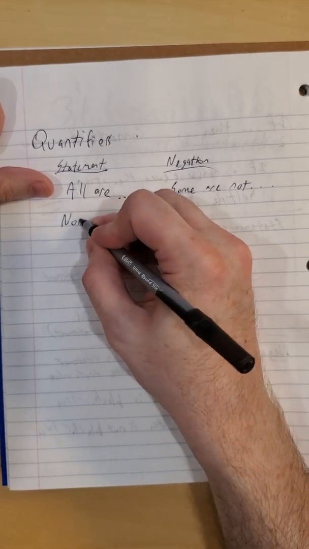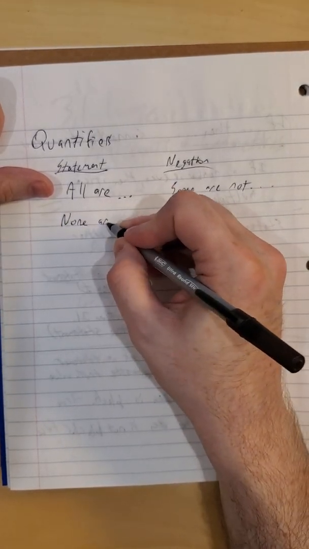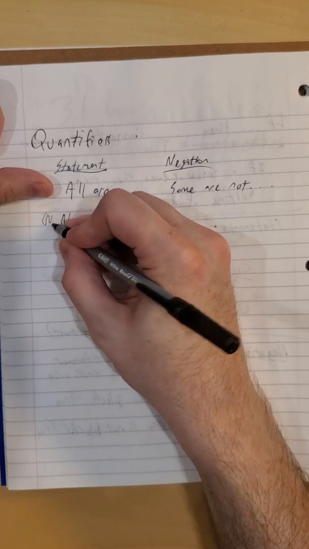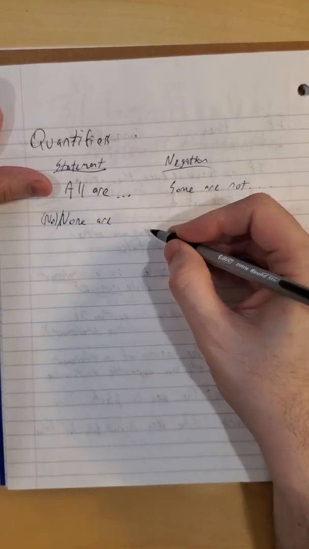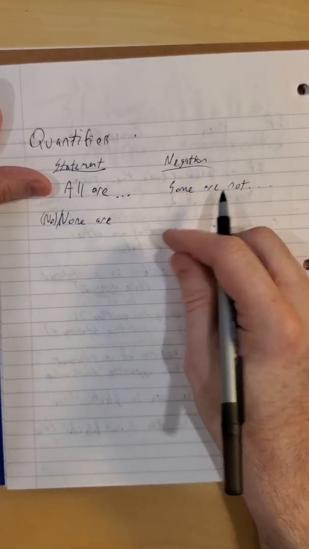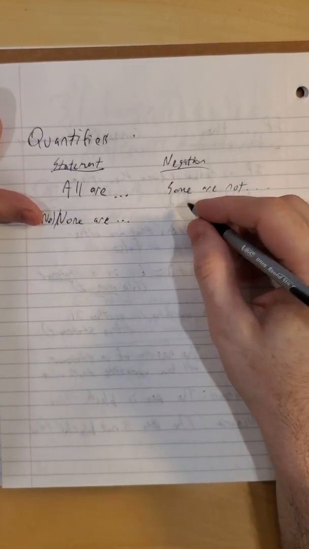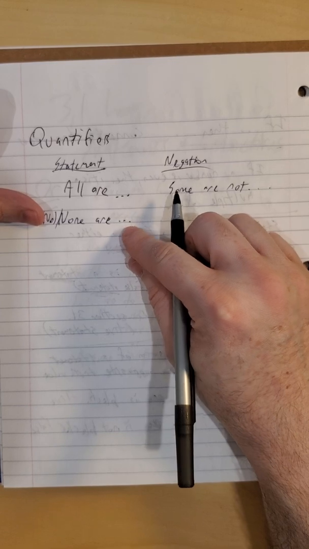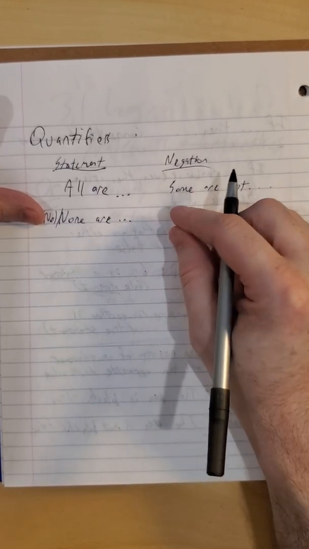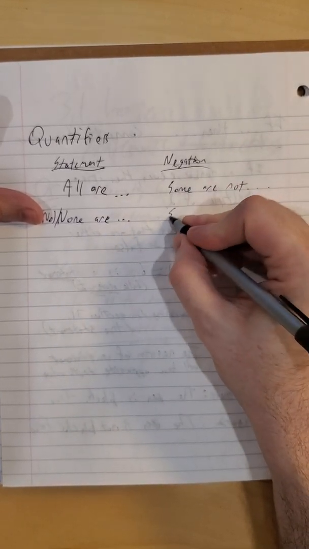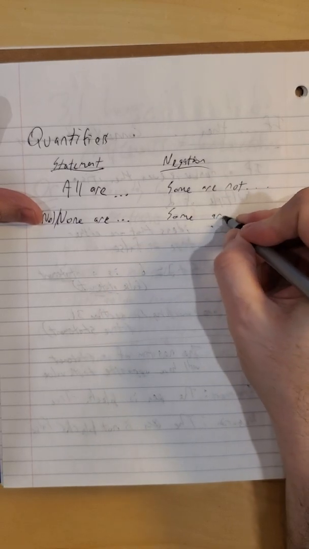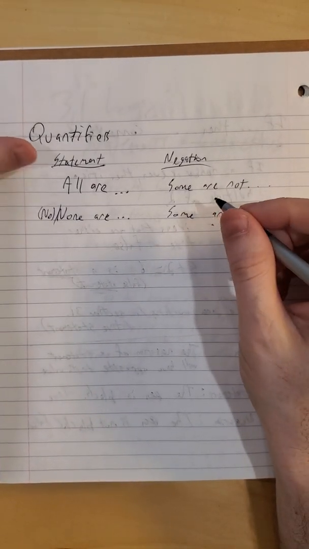Similar idea to none are. Sometimes it's no depending on the sentence structure. No or none are, and then our descriptor. So we're claiming nobody has this property. The negation would be at least one has that property, so that would be a some are. Some have that property.